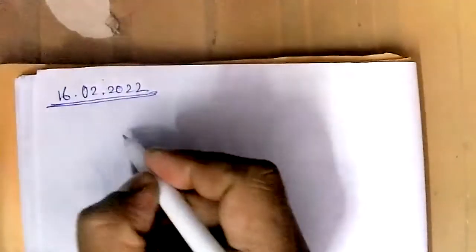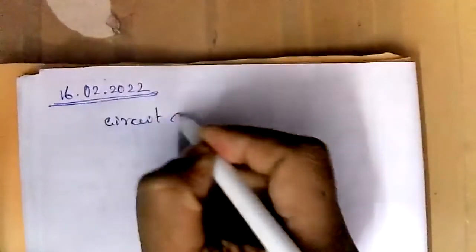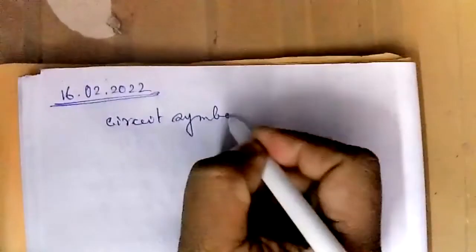Now, today is 16th. The circuit symbol of PN junction.